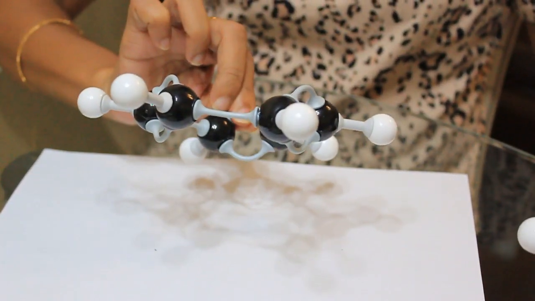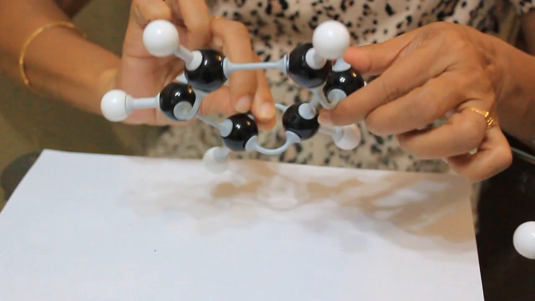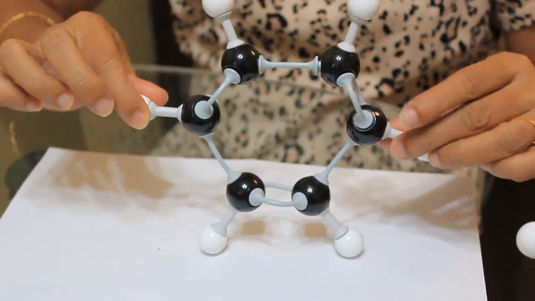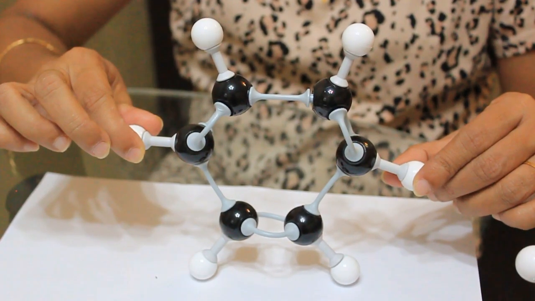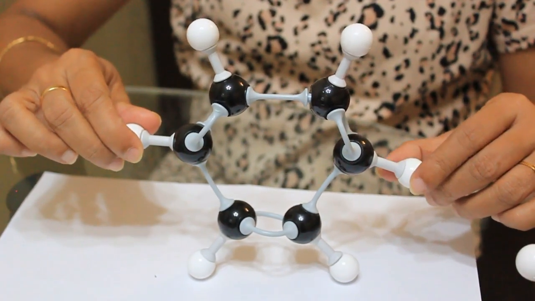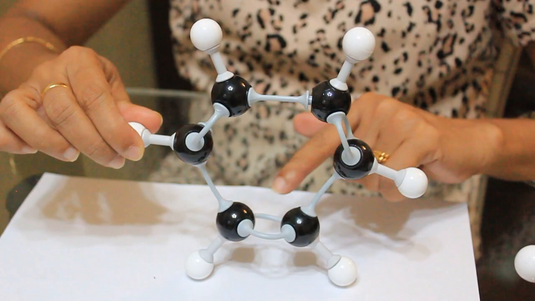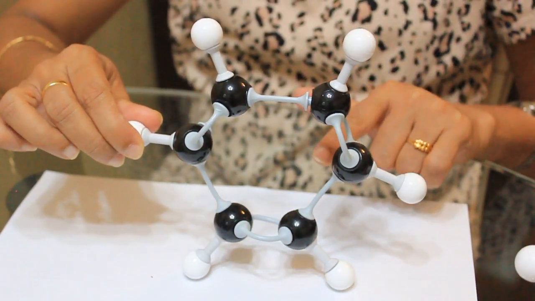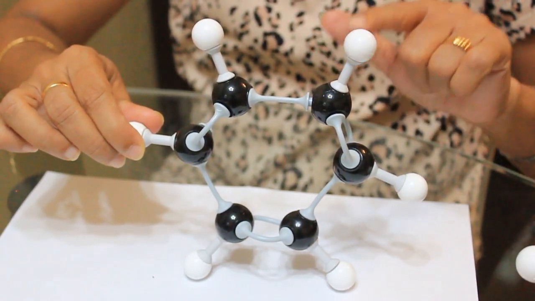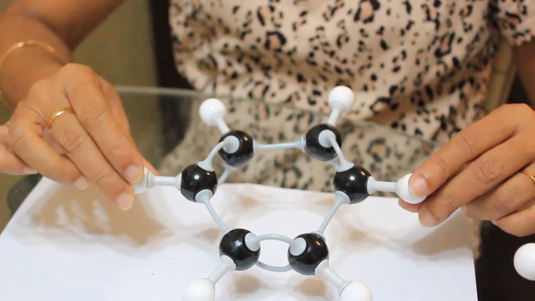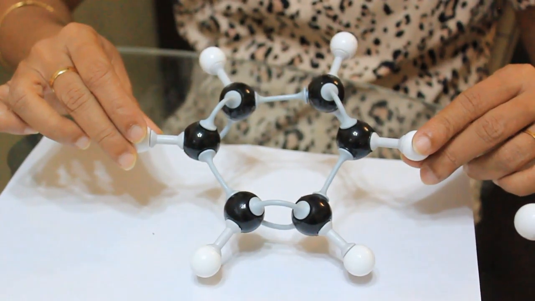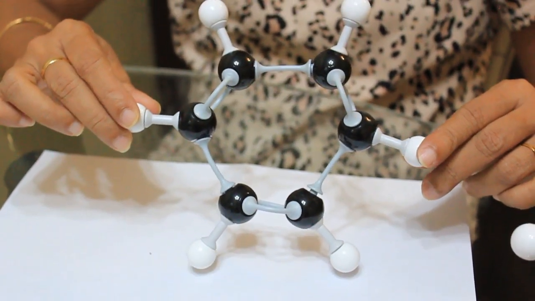Carbon can also form aromatic compounds, and here is the example of a benzene ring with the molecular formula C6H6. There are alternate double and single bonds between the 6 carbon atoms and single bonds between carbon and hydrogen. Benzene is a starting compound for the aromatic chemistry compounds.